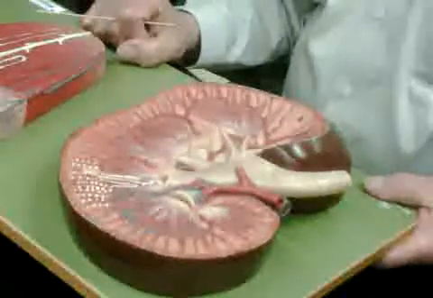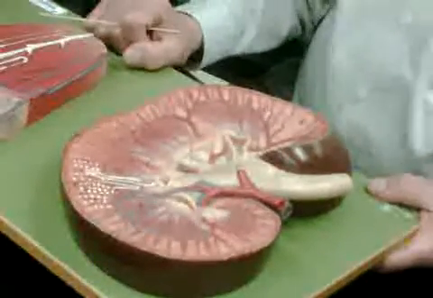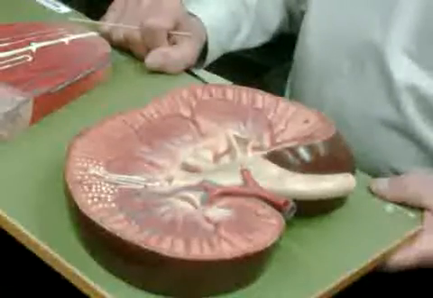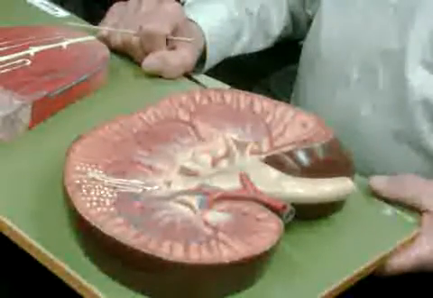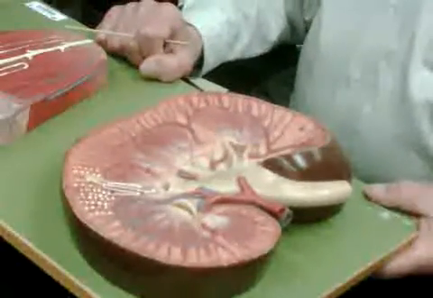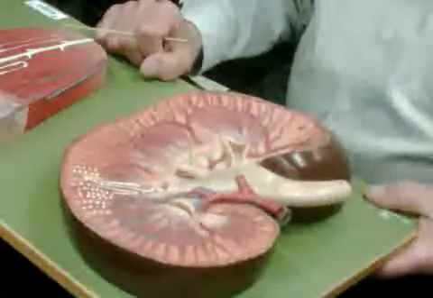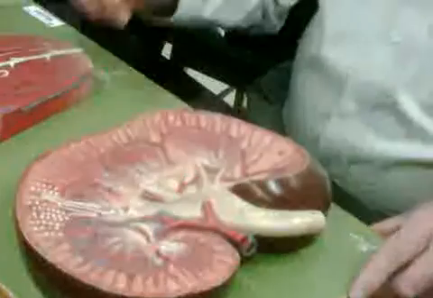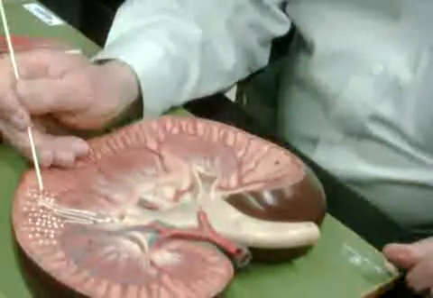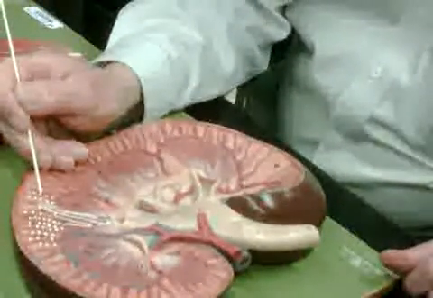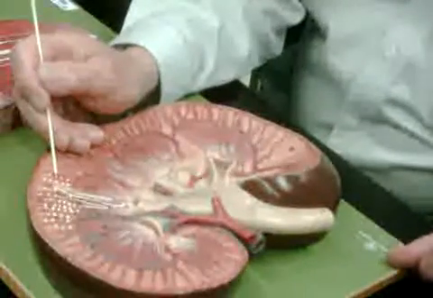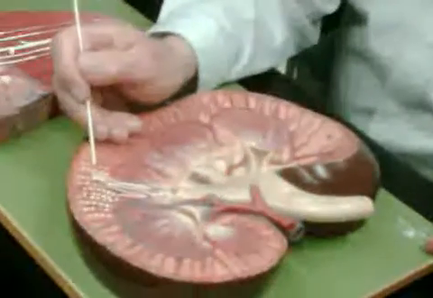What's next on the list? Afferent, glomerulus, efferent, and then capillary bed. The afferent arteriole is the one that leads into the little white ball. The little white ball is meant to be the glomerulus.